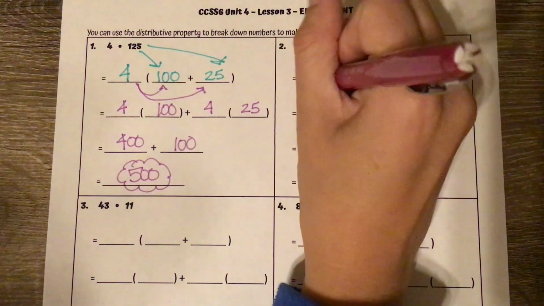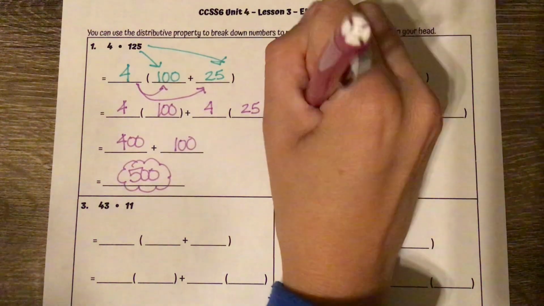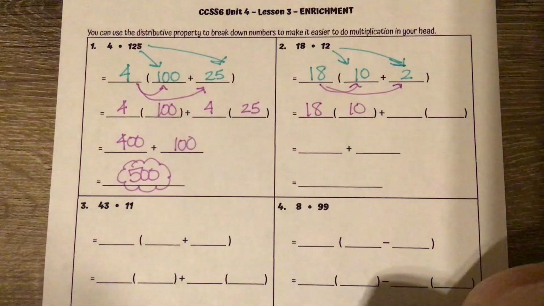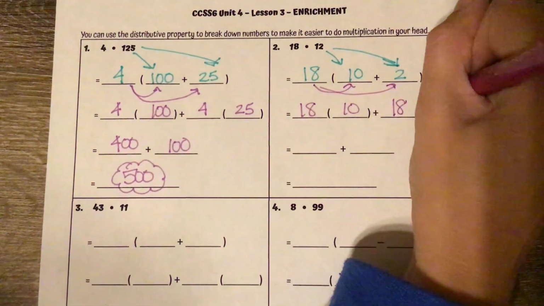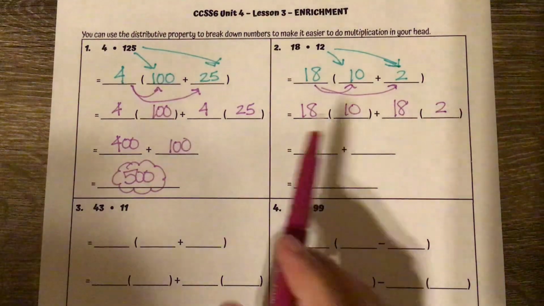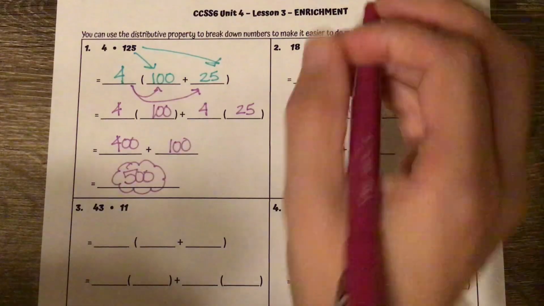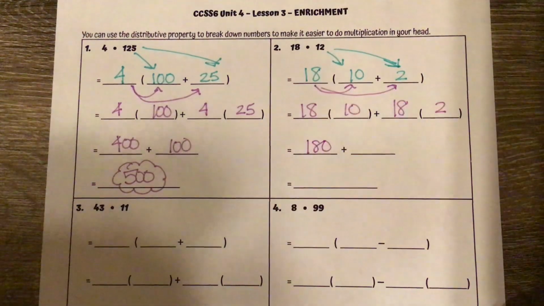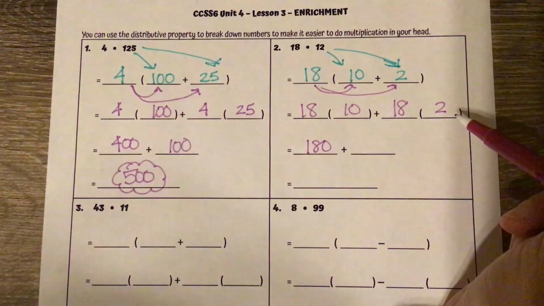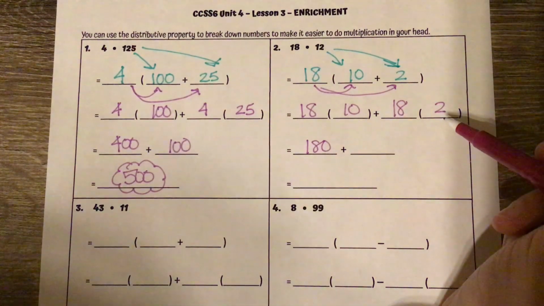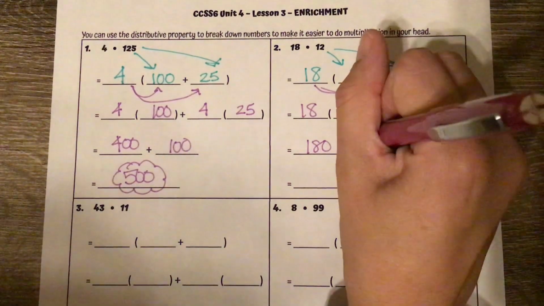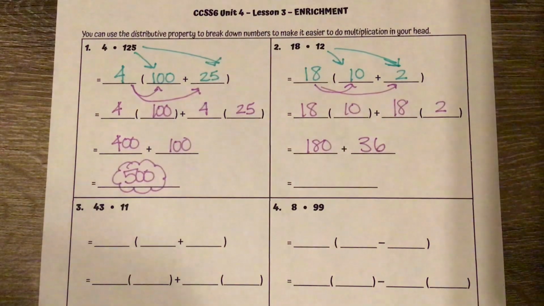So now we're going to distribute. 18 times the first number of 10 plus 18 times the second number of 2. Multiplying by 10 is pretty easy. 18 times 1 is 18 plus a 0 is 180. And then 18 times 2, maybe you can do it in your head. If you need to use your multiplication chart, you can. 18 times 2 is 36.